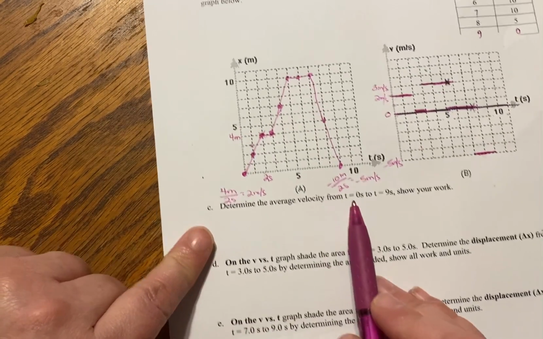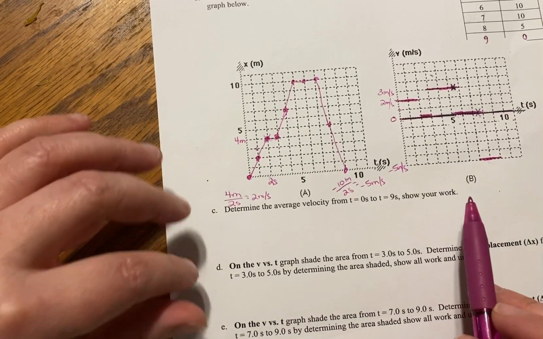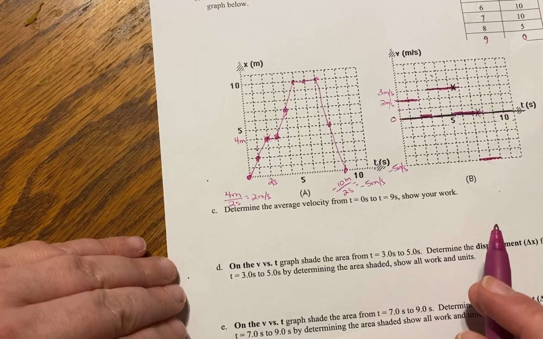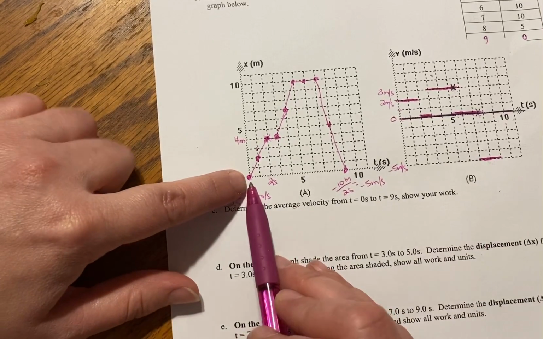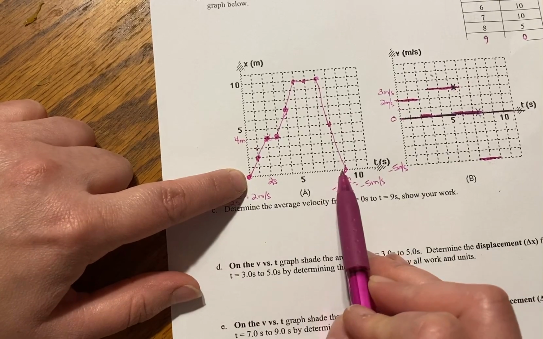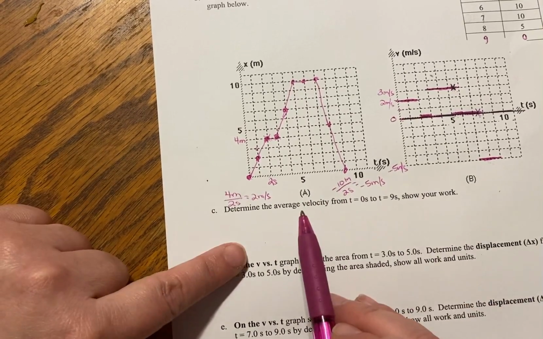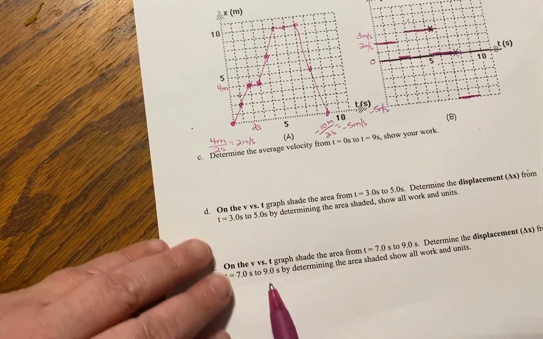Okay, so determine the average velocity. So average velocity, you need to show your work. Remember, average velocity, we don't care about the total distance we went. We just care about where we started, where we ended up. So where we started, where we ended up, think about what that changes, and then go ahead and calculate your average velocity. If you have questions, let me know.